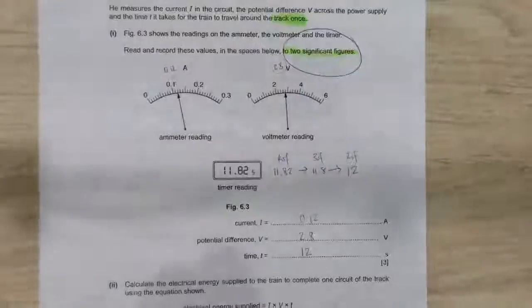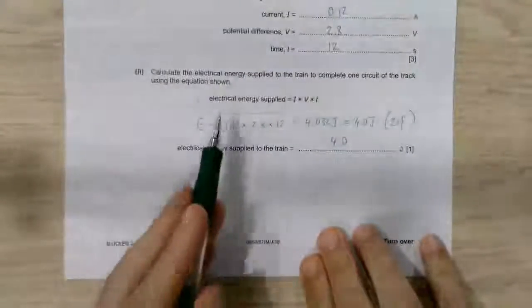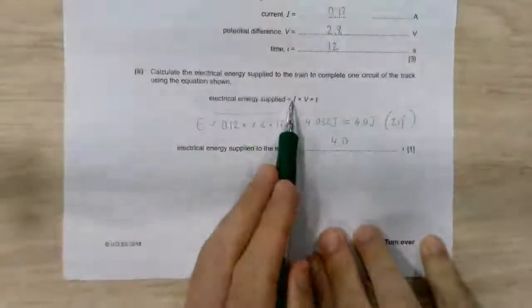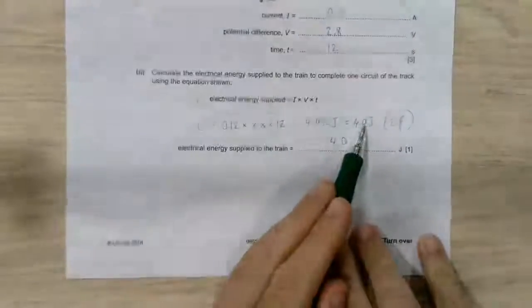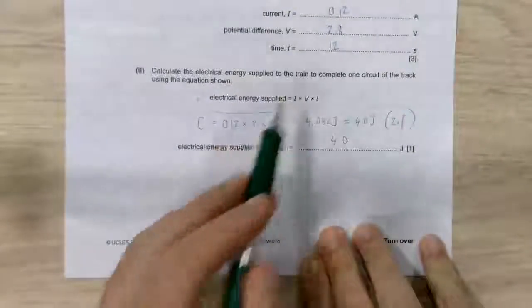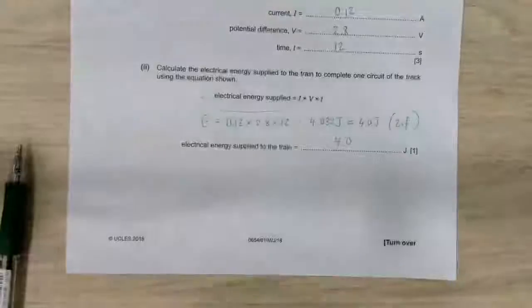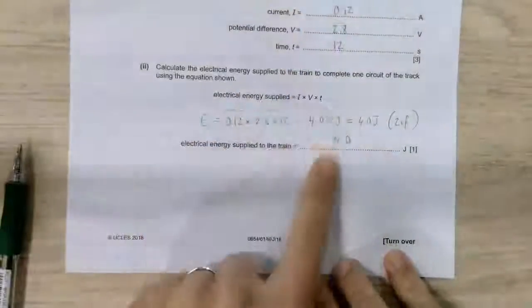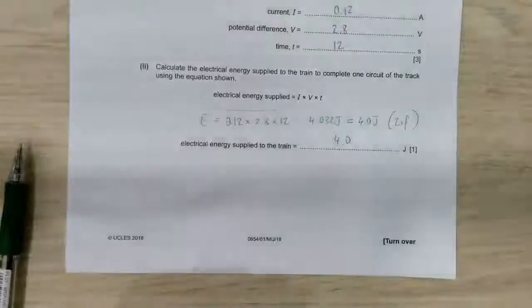They give you an equation for the electrical energy supplied. This is one that we know from our theory course. Electrical energy supplied is just I times V, which is the power, times time. All you're doing is taking your I value, your V value, and your T value, multiplying them together, and getting an energy. It comes out to 2 significant figures. Seeing as everyone else is doing 2, we'll go with that. 4.0 joules.